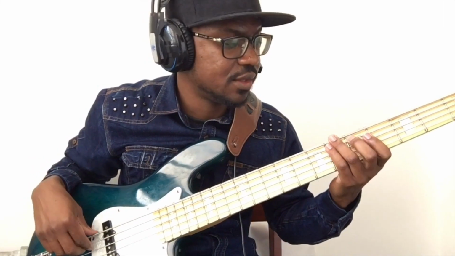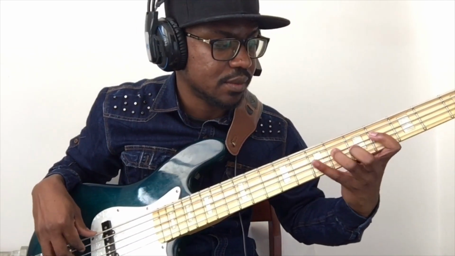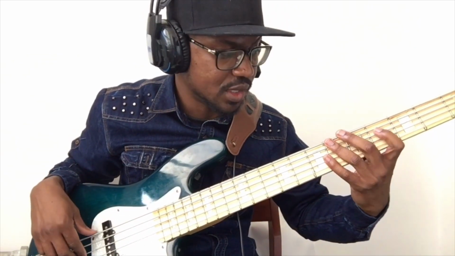In the groove we just heard, the progression is based on a 4, 5, 6 in the key of E. So the first lick was based on the 6, which is a C sharp. So the mode I'm using there is the C sharp Aeolian mode.